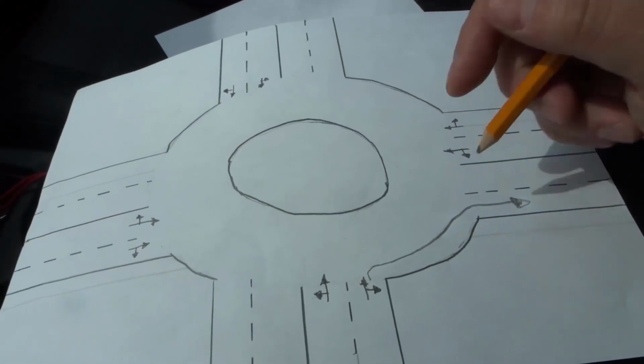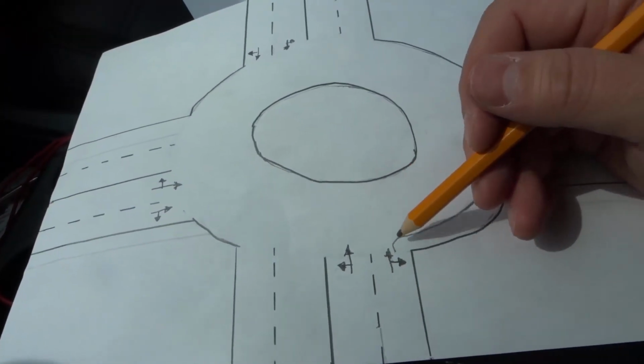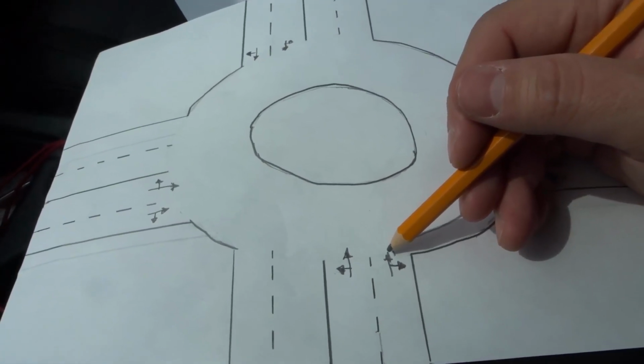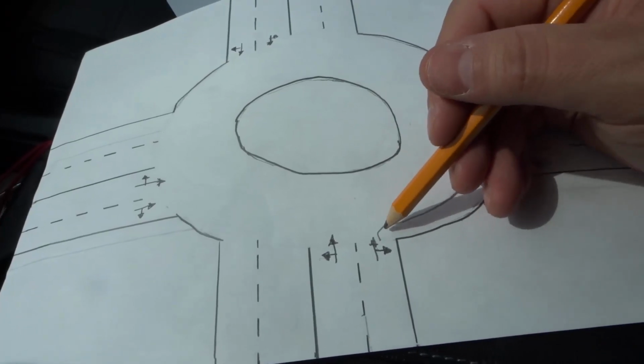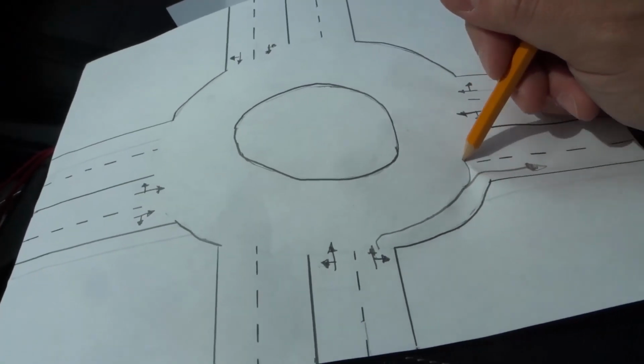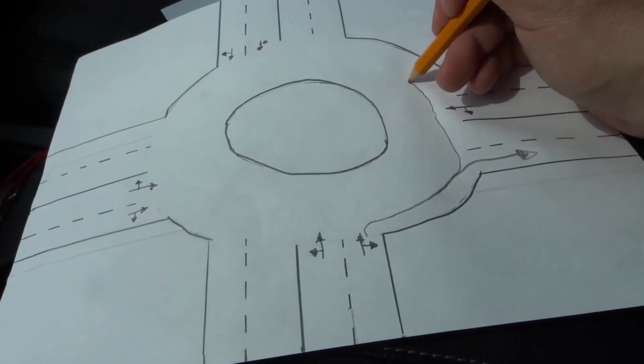Very simple. If I was, and I'll go over all of these options, if I was this driver and I wanted to go straight, what I would do is, once again, I'm going in the right lane, so I'm following the right lane over here, but instead of exiting out here, I would continue going around the roundabout in the right lane.